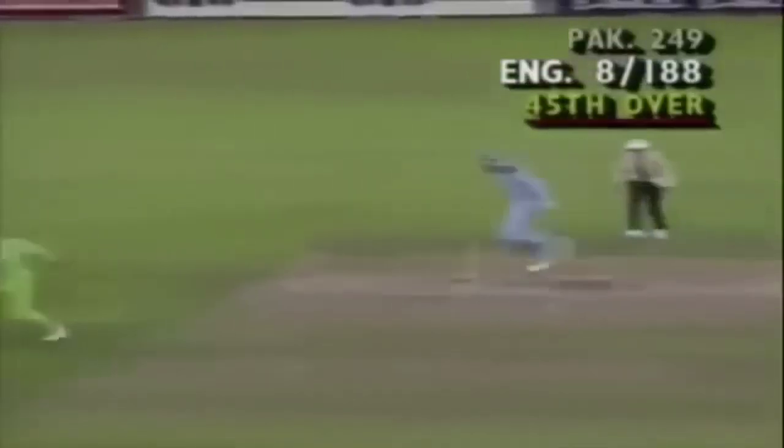Going for a single. Misses, extra run. They'll be run out if they go. No, calm heads. A very good over from Wasim Akram. It's 8 for 188.